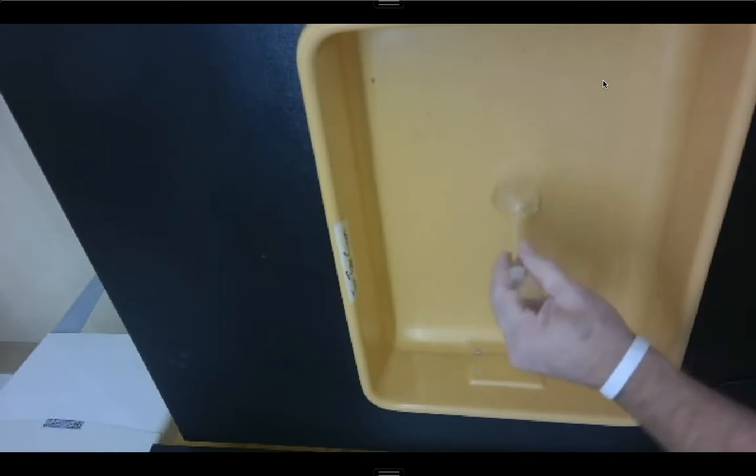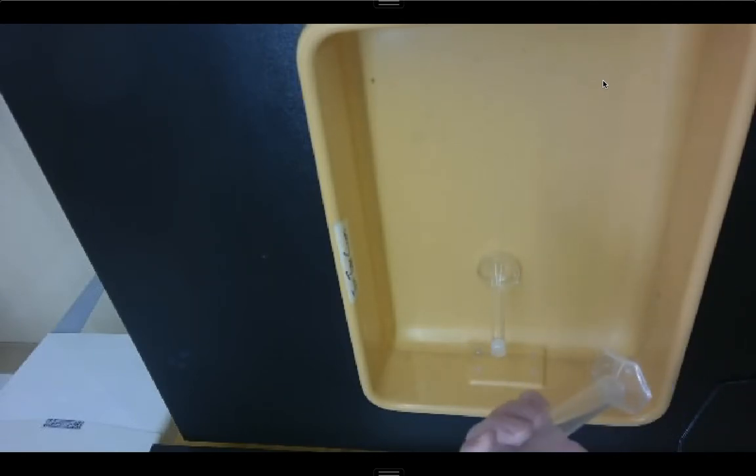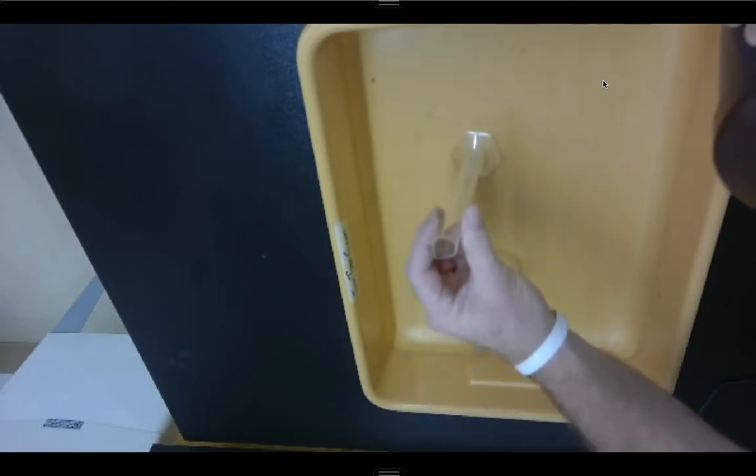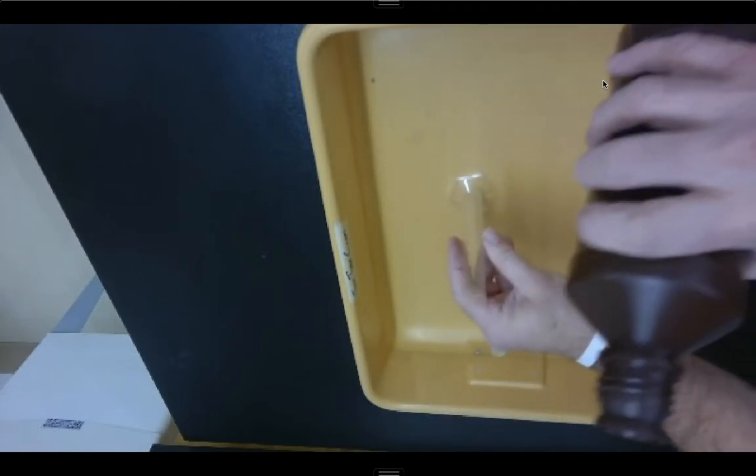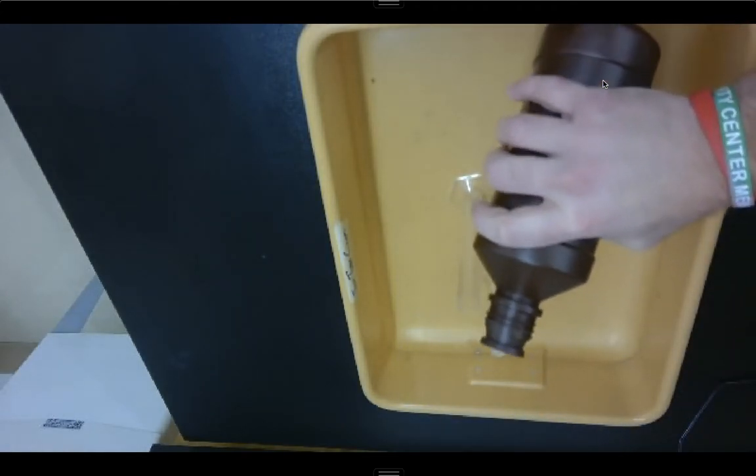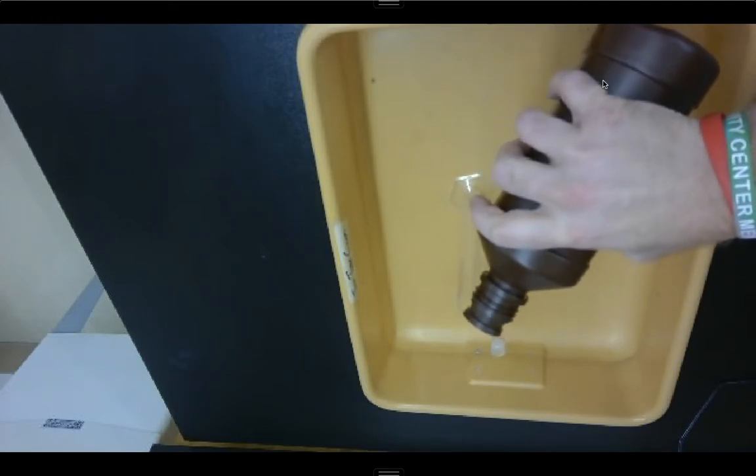I'm going to start out by measuring out 10 milliliters of the hydrogen peroxide. And the hydrogen peroxide is a highly corrosive material. All right, so when I pour this in, I want to be especially careful, and I want to make sure that I don't get any on me.